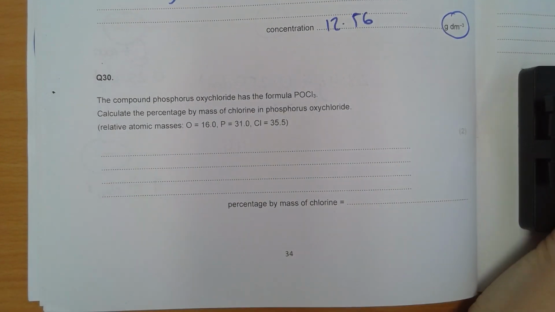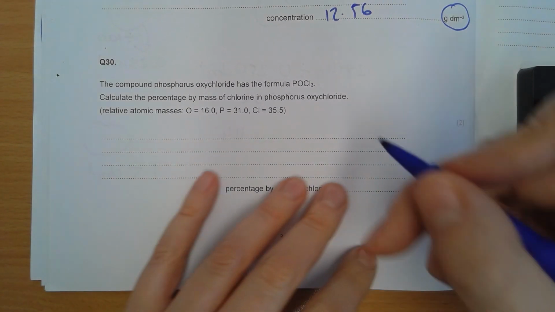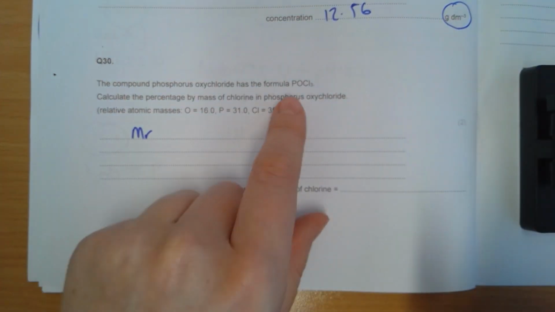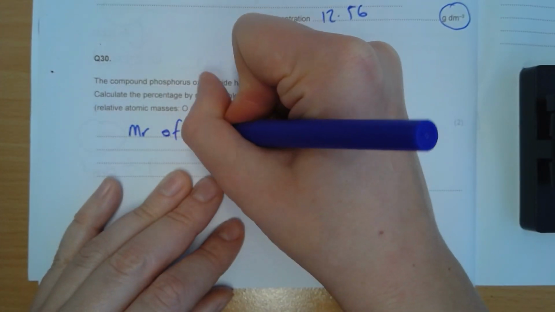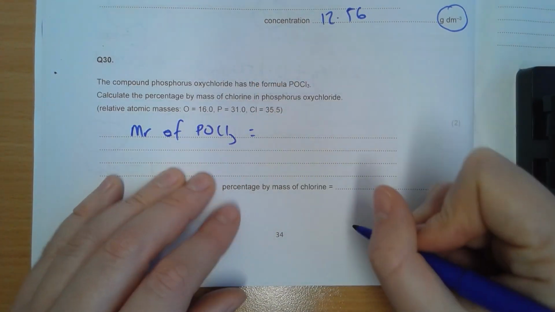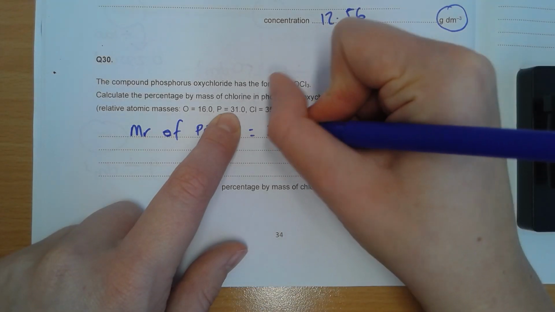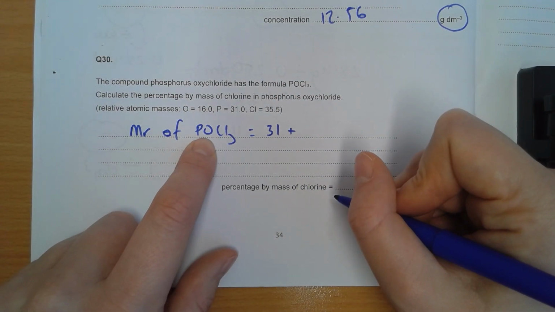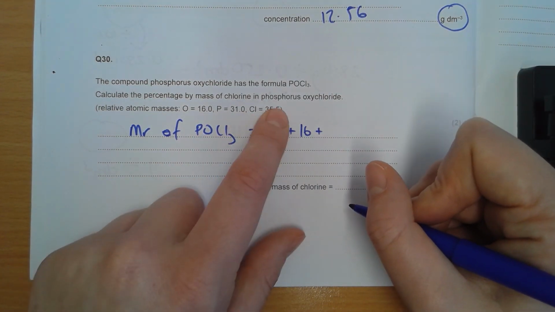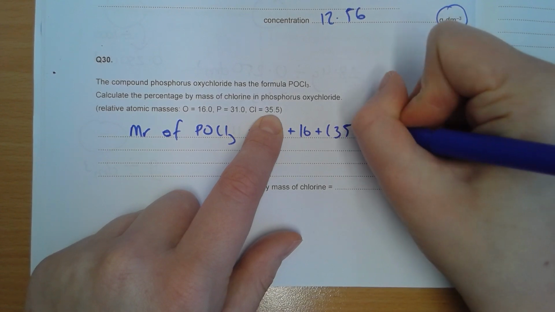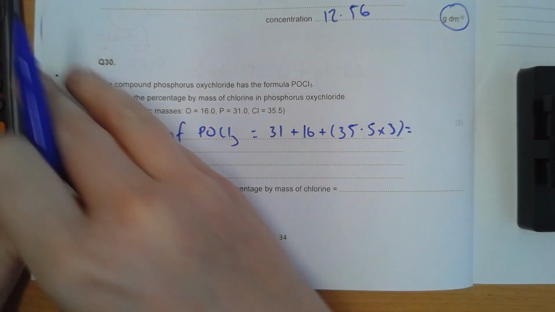Last little type of calculation, calculate the percentage by mass of chlorine in phosphorus oxychloride. What you need to do here is you need to get the formula mass of the full molecule. So the full molecule is POCl3, and to get the formula mass you need to be able to read the formula. I've got 1 phosphorus. Phosphorus has a mass of 31. I've got 1 oxygen. Oxygen has a mass of 16, but because it's Cl3, I've got 3 chlorines. Chlorine has a mass of 35.5, and I've got 3 of them, so I'm going to need 35.5 times 3.